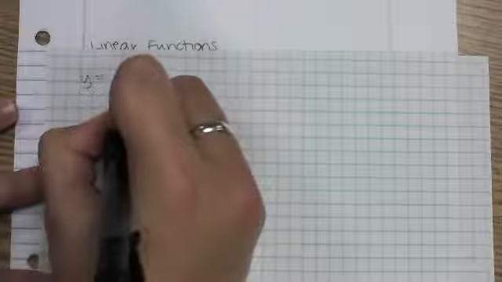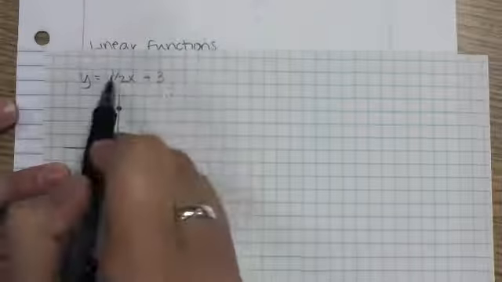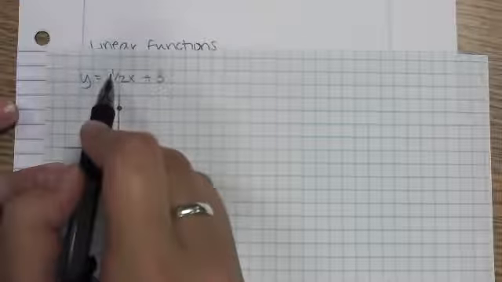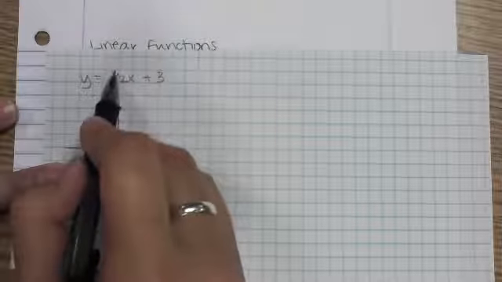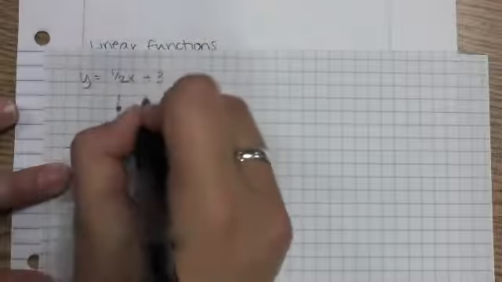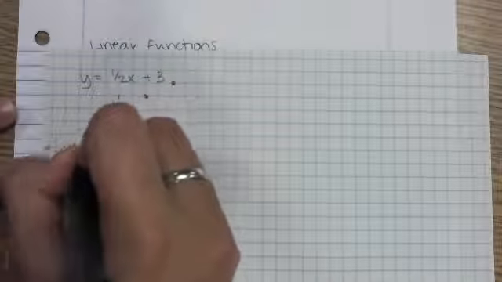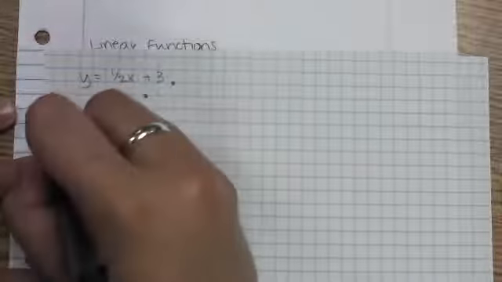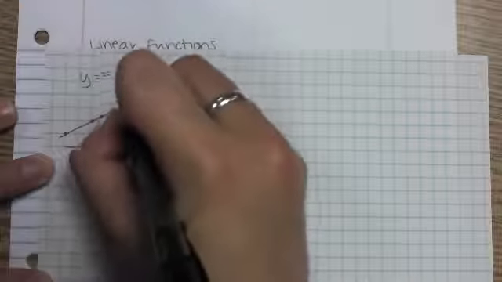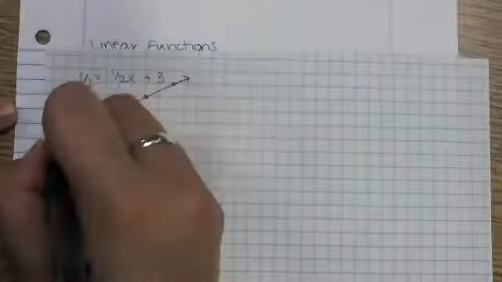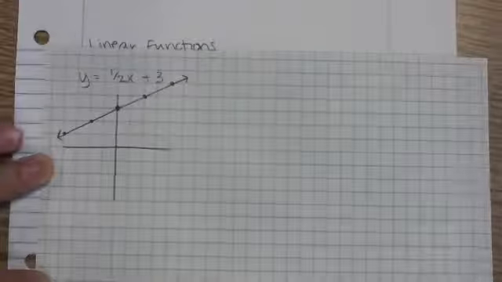So I'll draw the y-intercept at 3. And then this is telling me that the y is changing by 1 and the x is changing by 2. So it's going to go up 1, right 2, up 1, right 2. All right, so we're going to keep that.